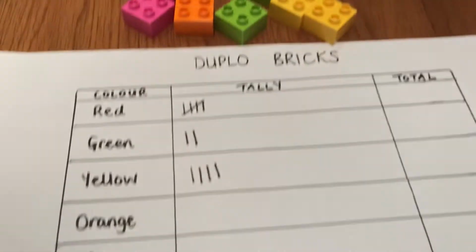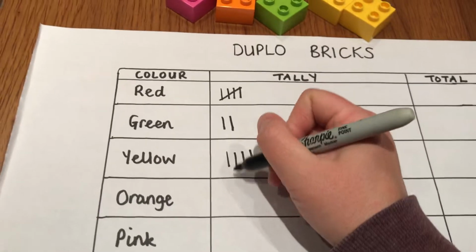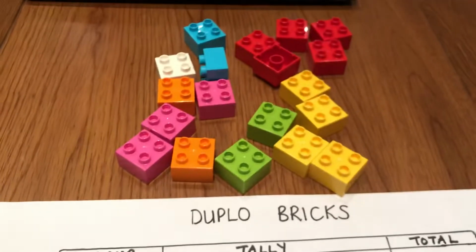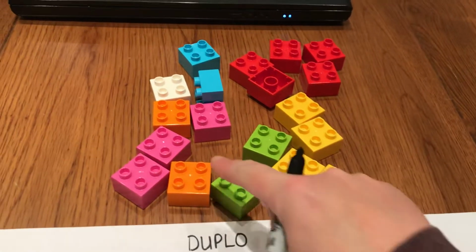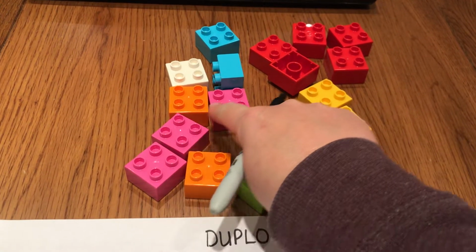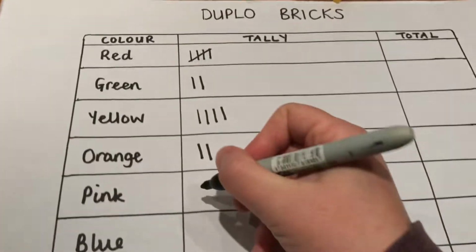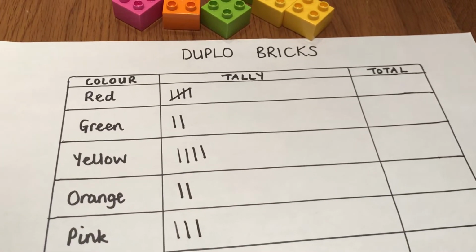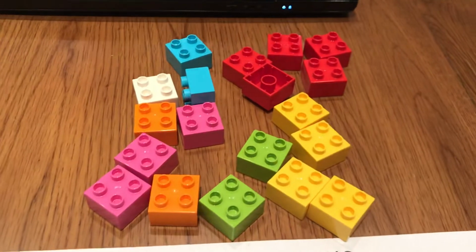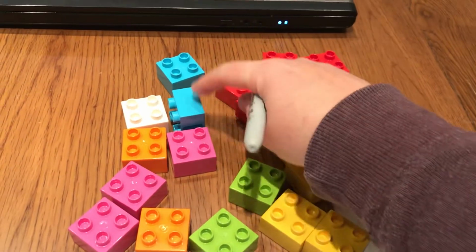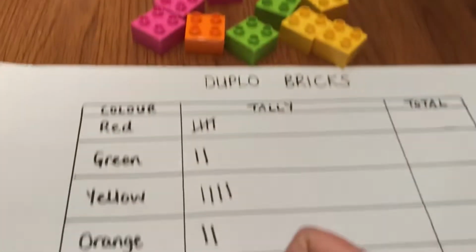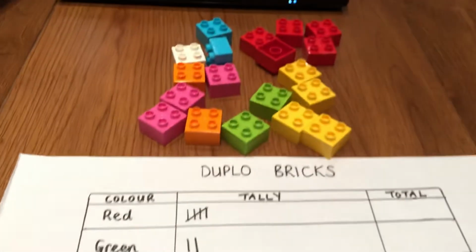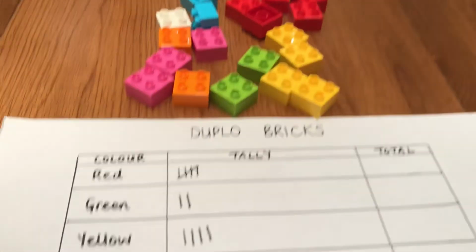Yep, 2. And pink. 1, 2, 3 pinks. And blue. 1, 2. And last one is white. Just one on its own.